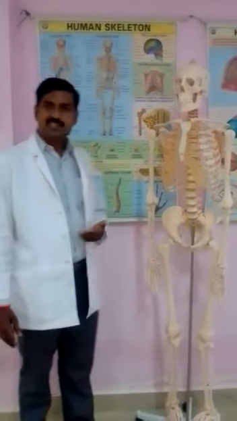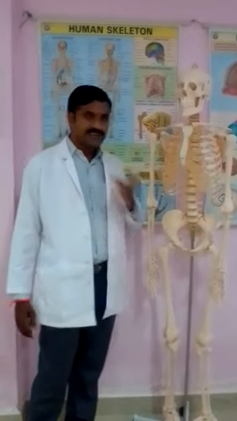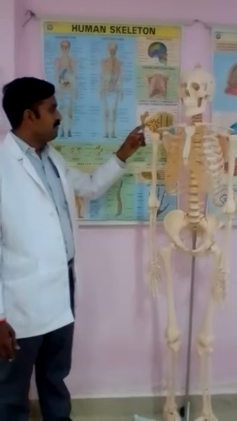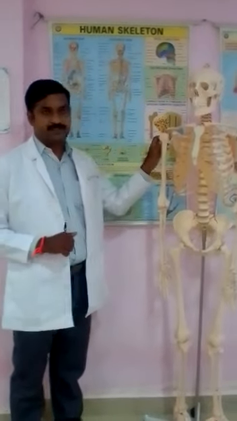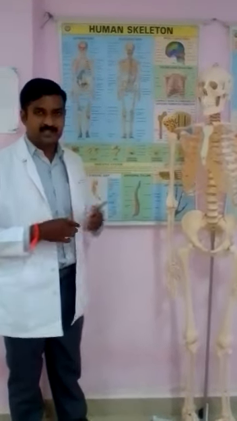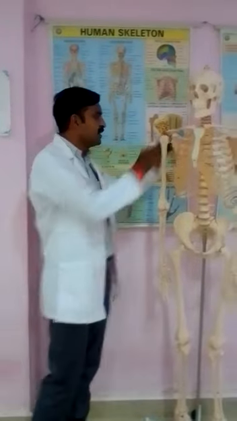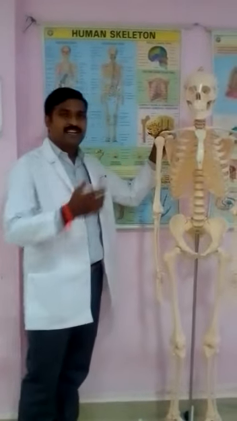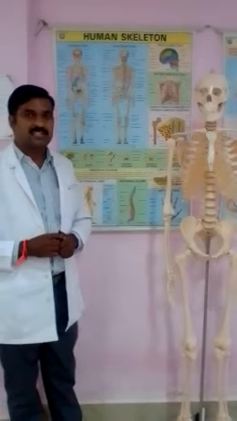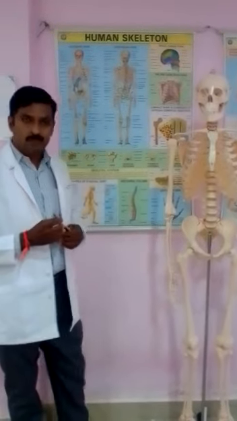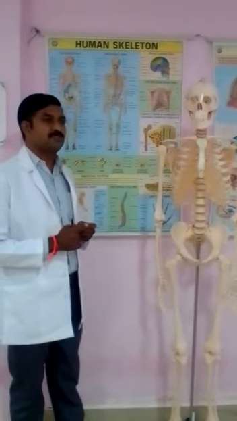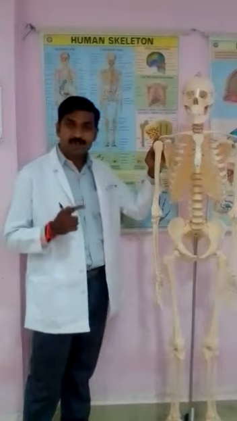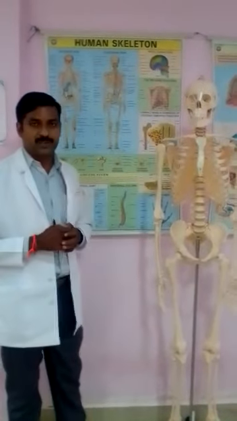First, let us see what is the joint. A joint is defined as a functional junction between two or more bones. Functional junction means the two bones are connecting at a point for maintaining its function. So, two or more bones connecting each other for achieving its purpose is called a joint.